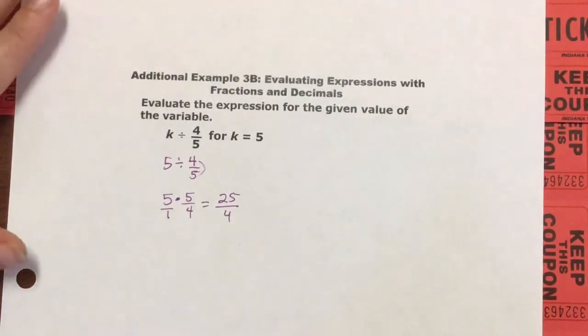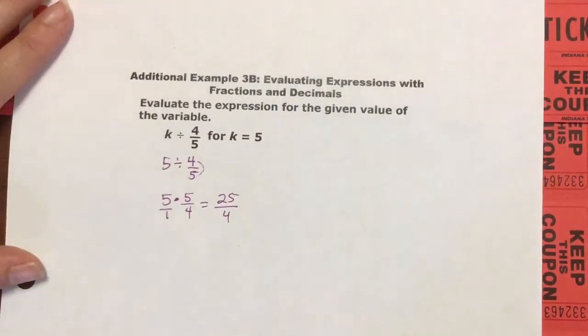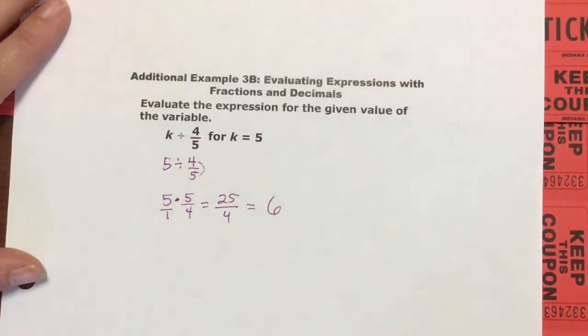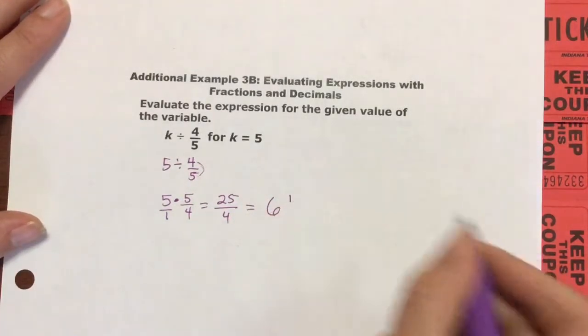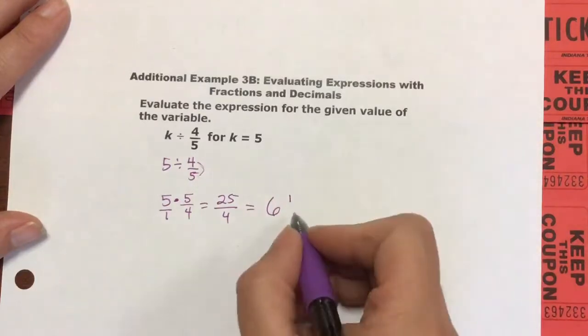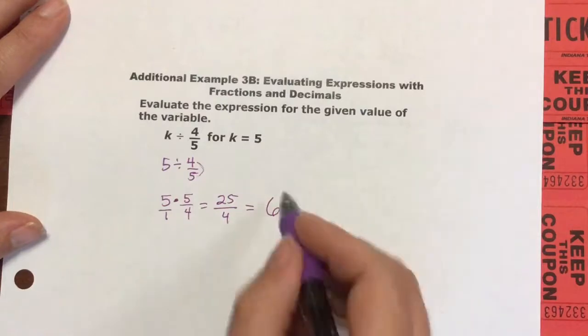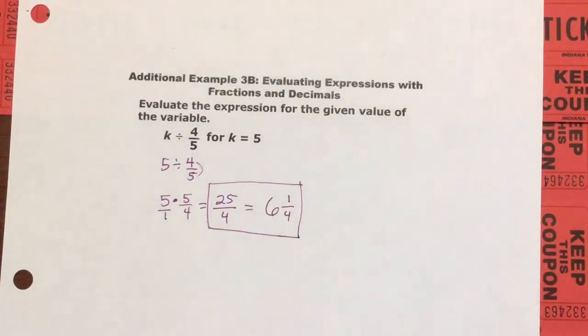So we're just going to go ahead and change it to a mixed number as well by going, how many times is 4 going to 25? I'm going to say it goes in 6 times because 6 times 4 is 24. And how many are left over? There is 1. And you just keep the number on the bottom, my bad. Keep the number on the bottom, 4. So there we go. That would be your answer. Make sure you go ahead and box it.